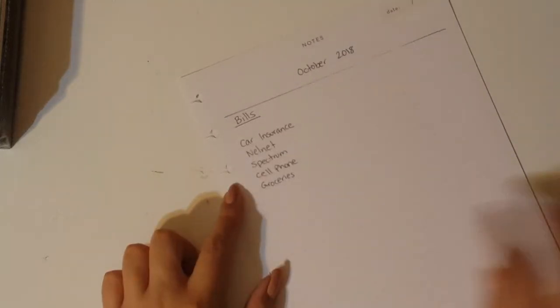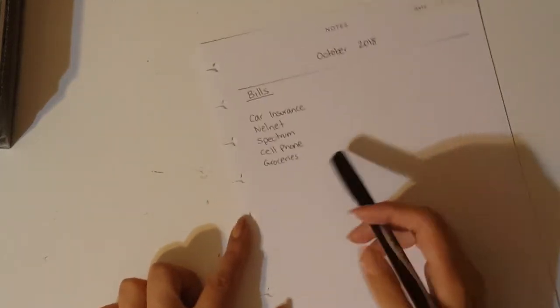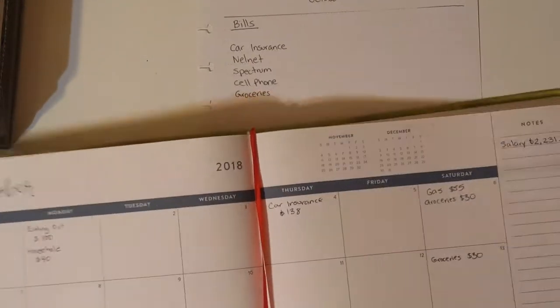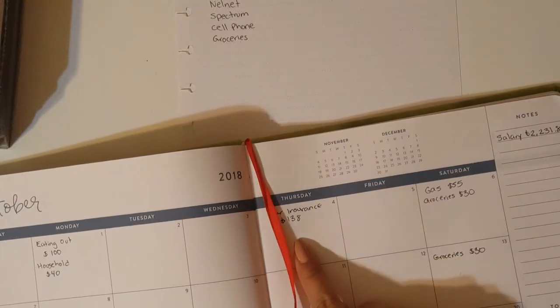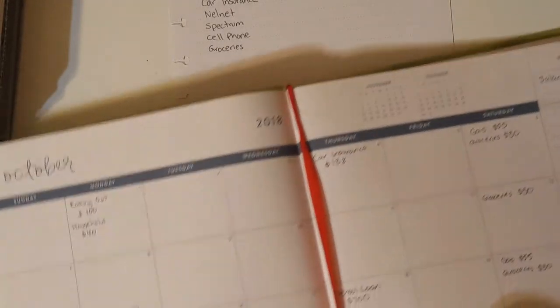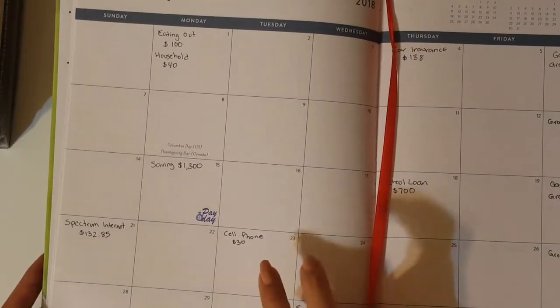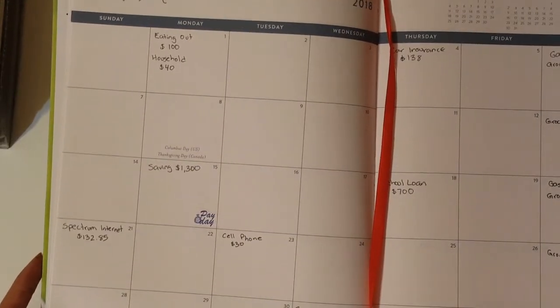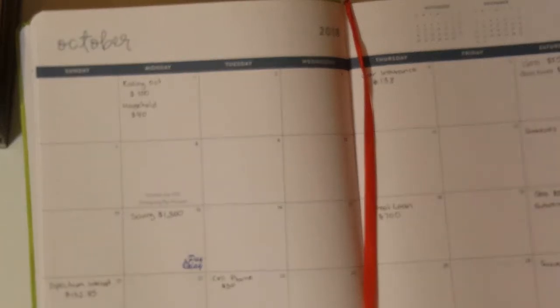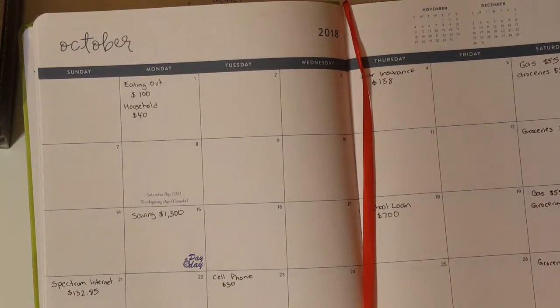Okay, so I started listing out my bills, as you can see from here. I have my car insurance, which I showed you in the last video, my school loan, Spectrum internet, my cell phone, and then the miscellaneous spending, which basically includes my gas, groceries, eating out, and household.